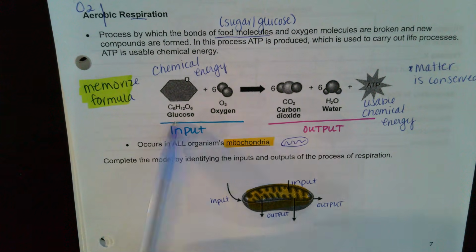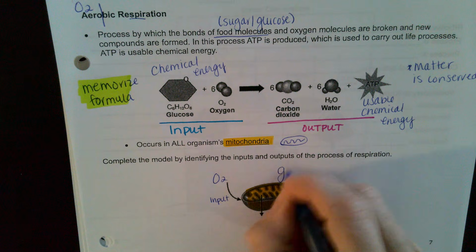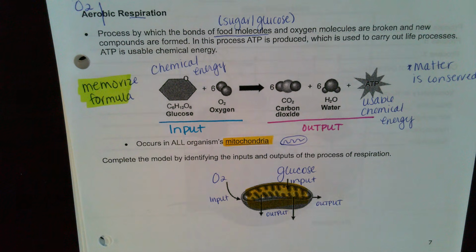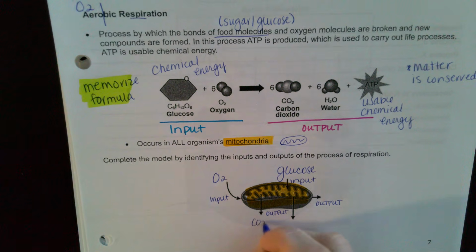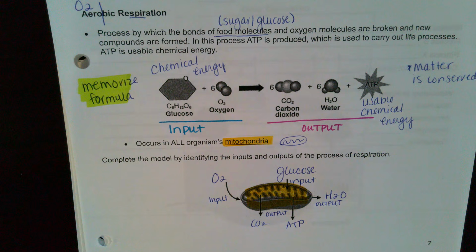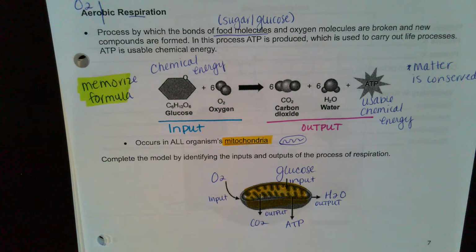Input, glucose, oxygen. Don't get hung up on where they need to go. Inputs are going in no matter what. Just put them going in. Outputs are what's coming out: CO2, ATP, H2O. If, let's say, you did this by yourself and you flip-flopped and put glucose here and oxygen there, it does not matter. It's all the same.